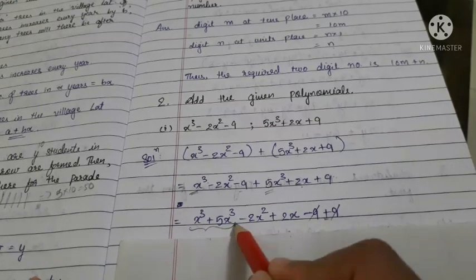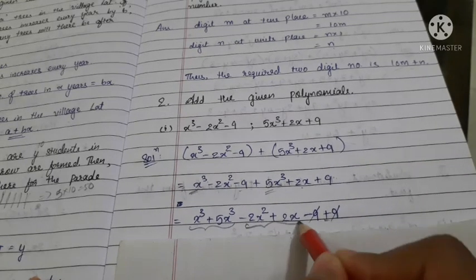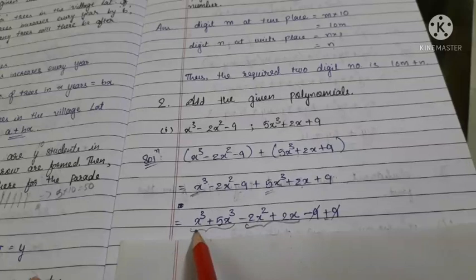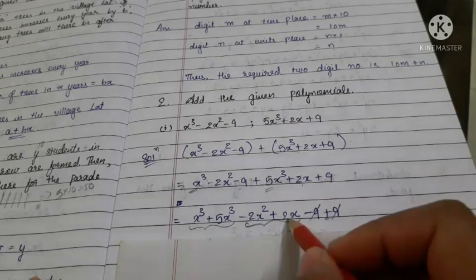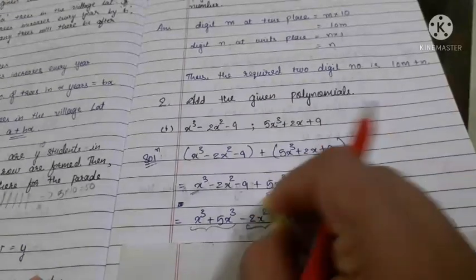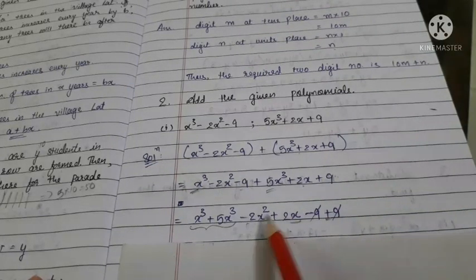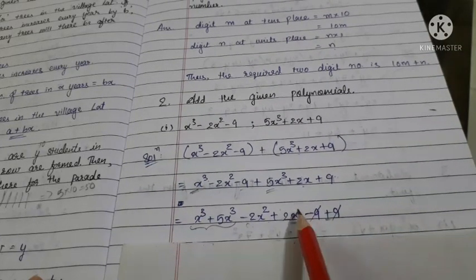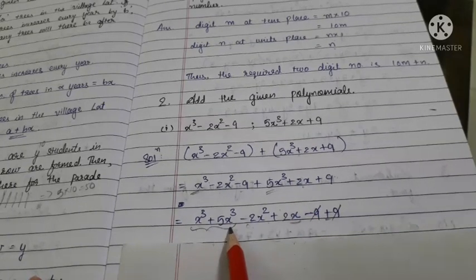Just perform the operations: x cube plus 5x cube gives 6x cube. On this side you cannot apply the operation. Why? Because they are not like terms. Only in the first term. This is minus 2x squared, and this is x with power only 1, so you cannot perform the operation. But yes, here you can perform it.